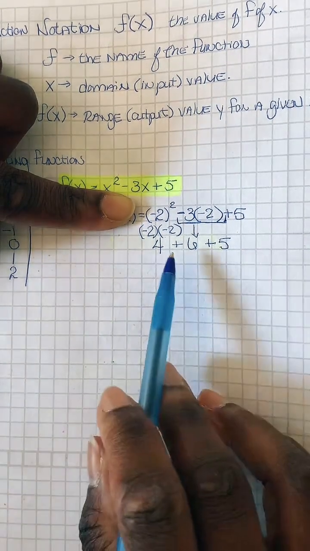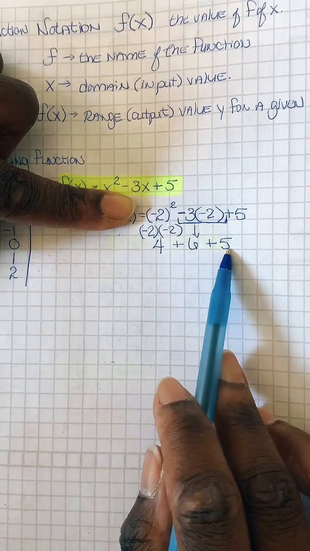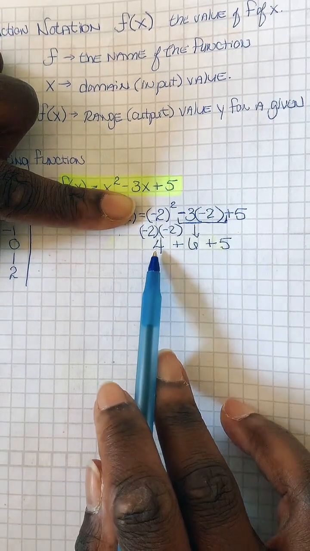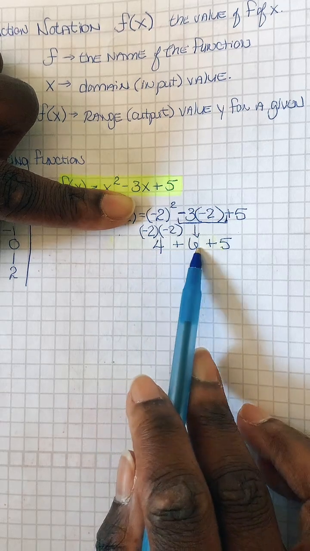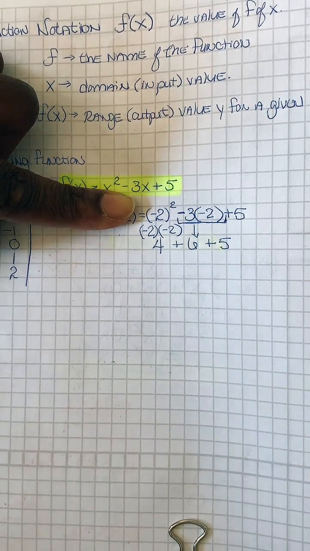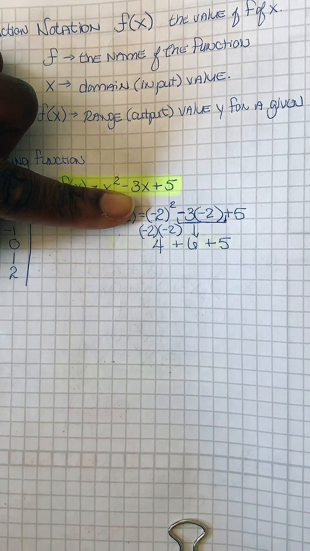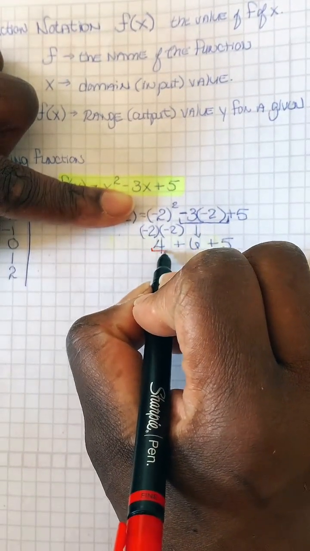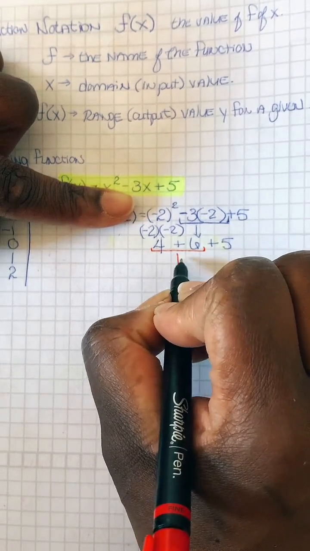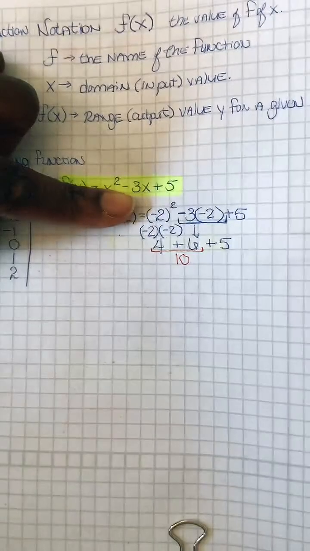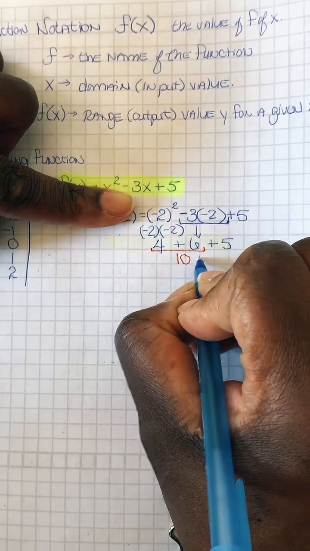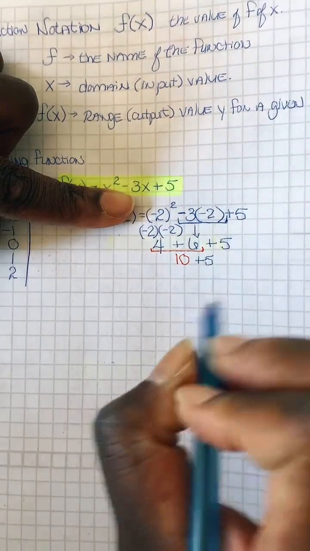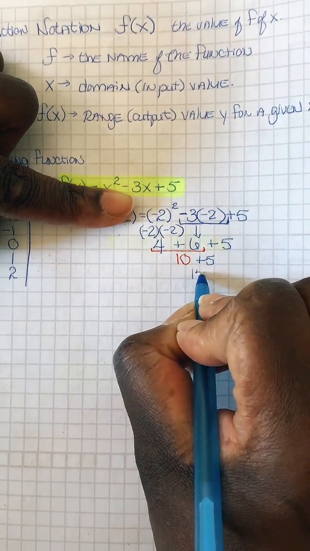All right, so now from left to right, let's combine. What's 4 plus 6? Yes, 4 plus 6 gives us our 10. And then we add on the 5, which gives us our 15.